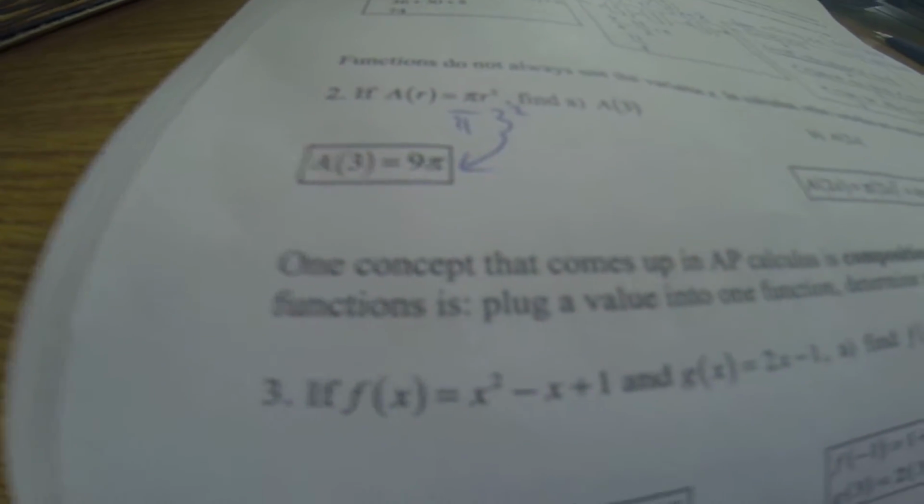Alright, so we're taking it up from last time, when we were talking about functions. Now we're going to talk about composite functions. So let's take it up from here and keep reading.